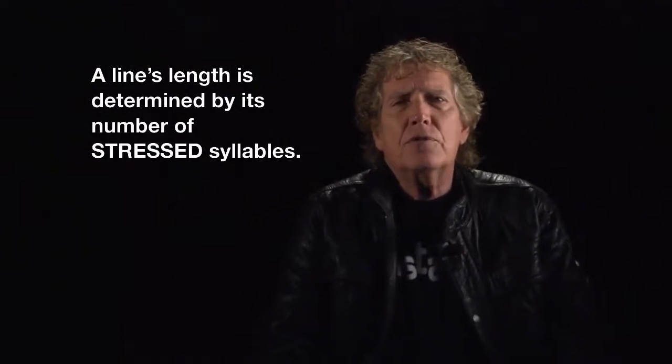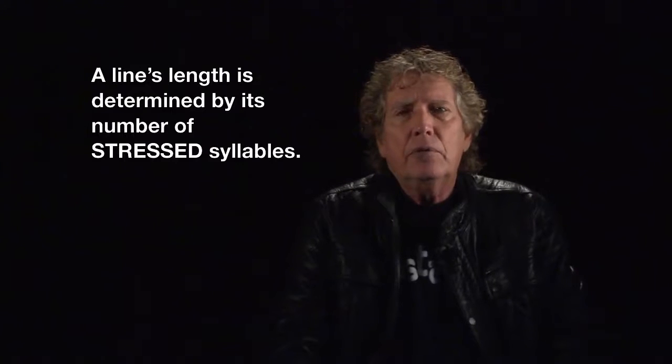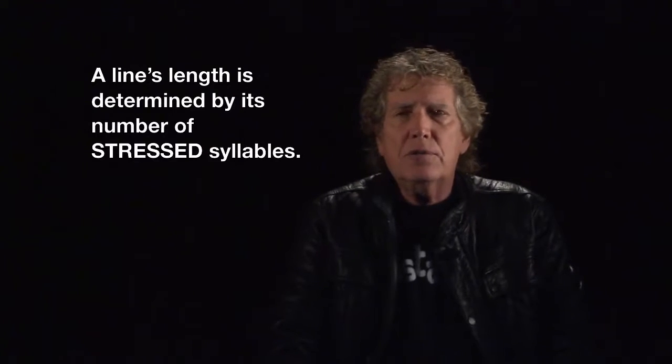In this segment, we're going to talk about rhythm. I'm going to start by talking about rhythm in language and how it's created, what the components are, and how you do it. Line length is determined not by the number of syllables, but by the number of stressed syllables in a line. Okay, what is a stressed syllable? What is an unstressed syllable? And that sort of goes to what is a language?